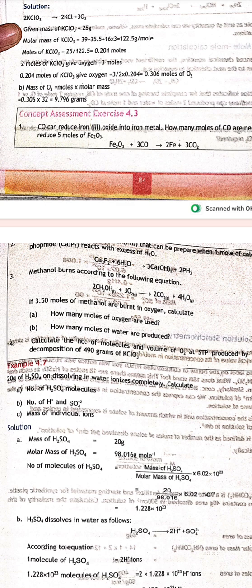Now, the procedure is the same for mass to mole conversion. You just have to know the given mass, then calculate the molar mass of the compound, and from the molar mass we calculate the moles of the compound. Then we find the relationship like we did in the previous procedure.